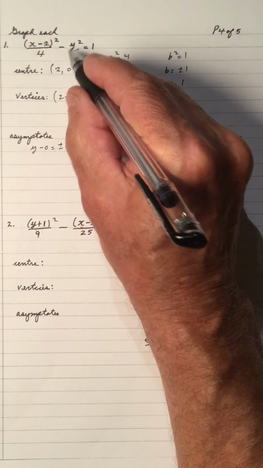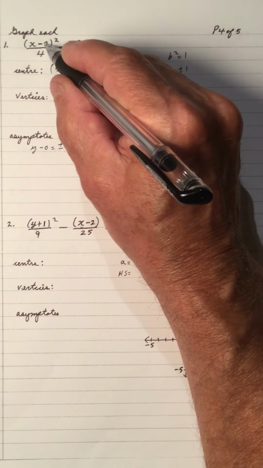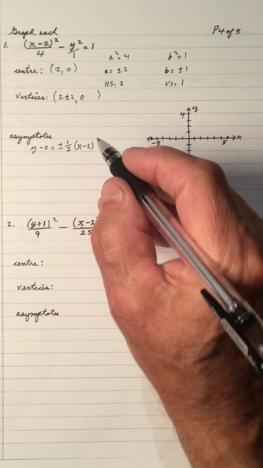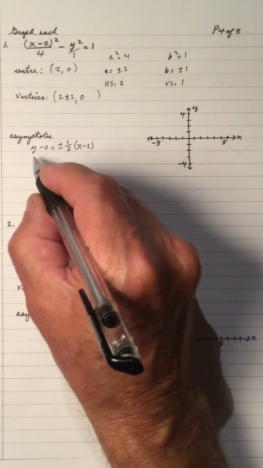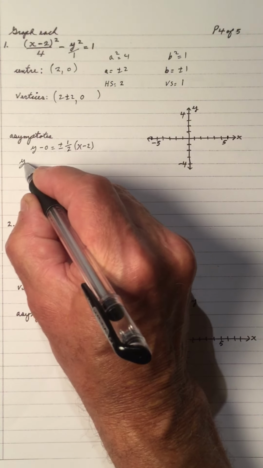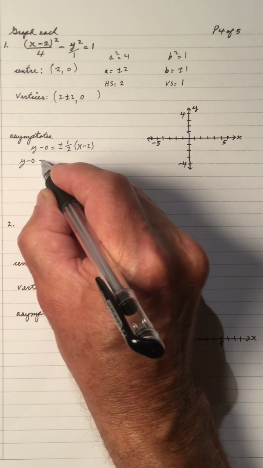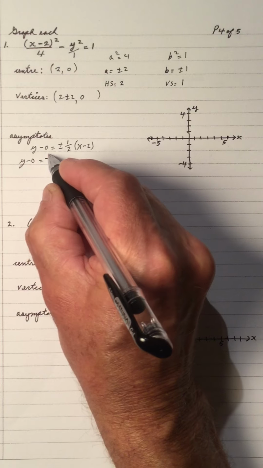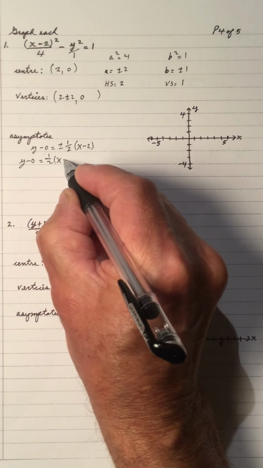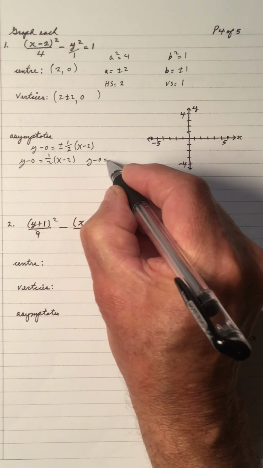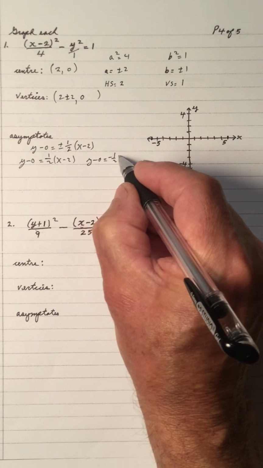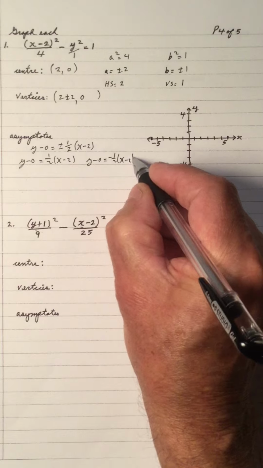So notice this is a 0, so we got a 0. This is a -2. And because this one works out perfect, we can go y minus 0 equals a half of x minus 2, or y minus 0 equals negative a half of x minus 2.